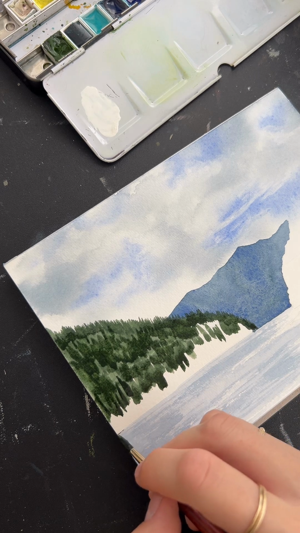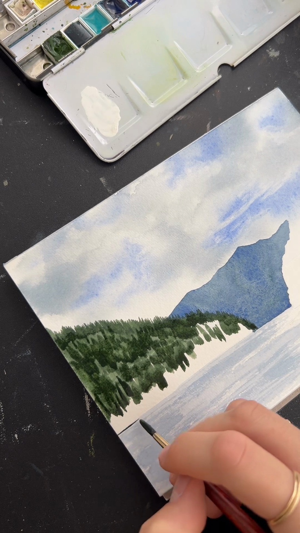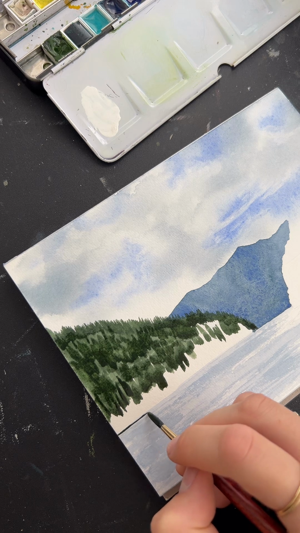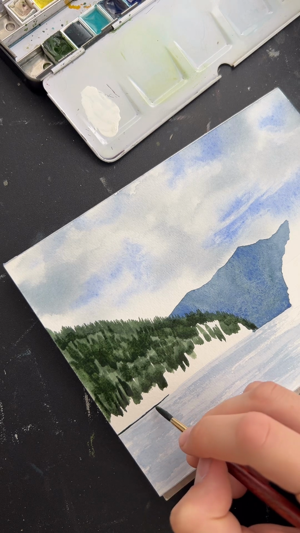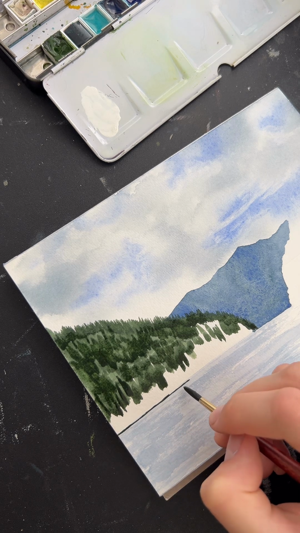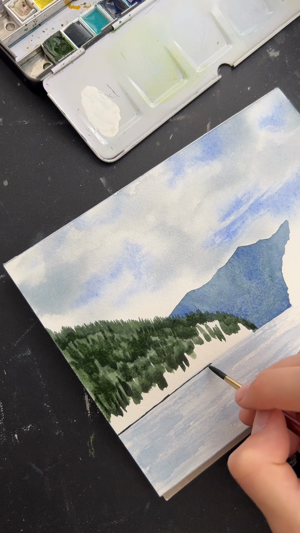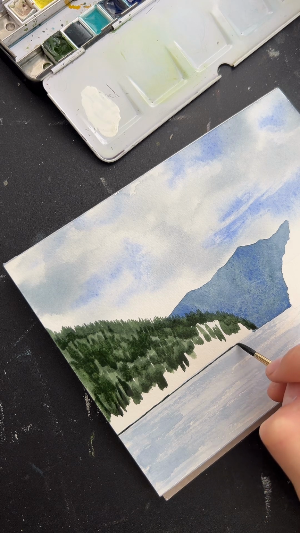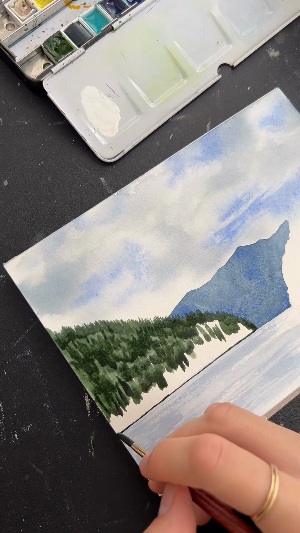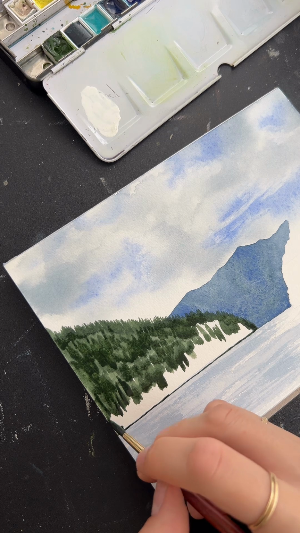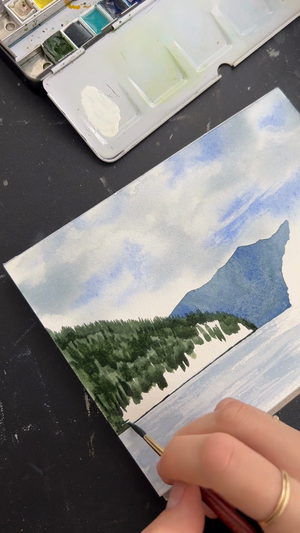And as we get down to the bottom here, that's when you can just kind of use a thin line to figure out where this meets the water down here. And then just keep adding those trees on top of it.